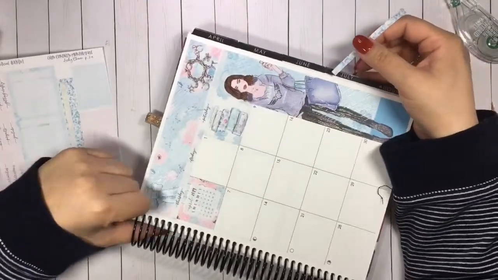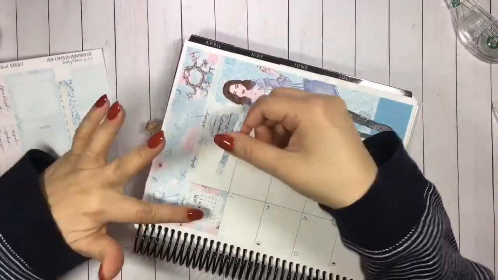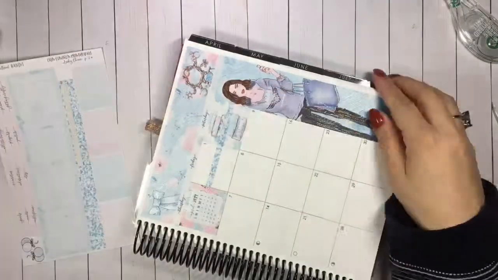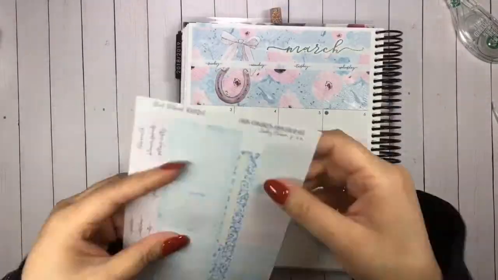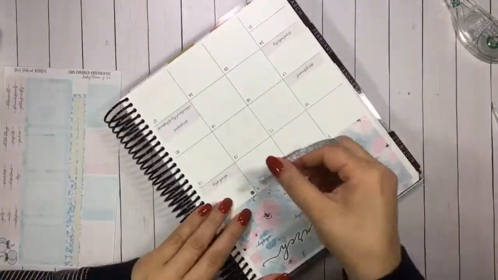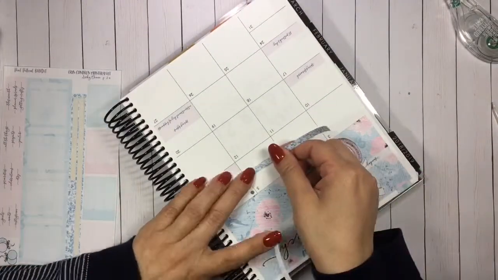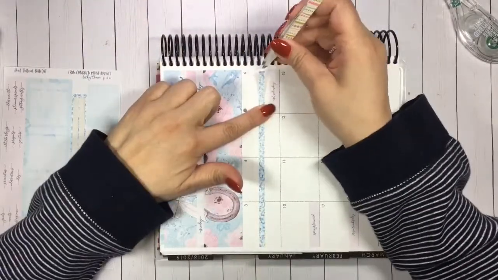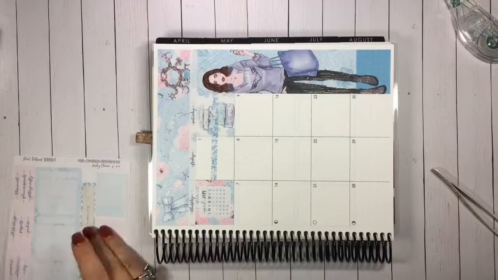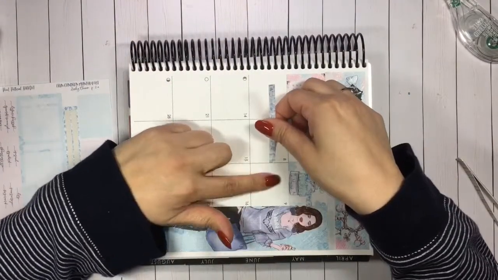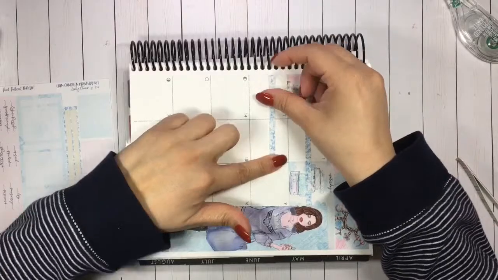So now I'm going to take some of those glitter strips, the time strips, to mark out the length of time, and I'm going to put them down on the 1st, 2nd, all the way down until I get to March 9th, because that's when I'm going to be on vacation. So I'm taking February 27th through March 9th off for vacation, and that's because I'm going to PlannerCon.